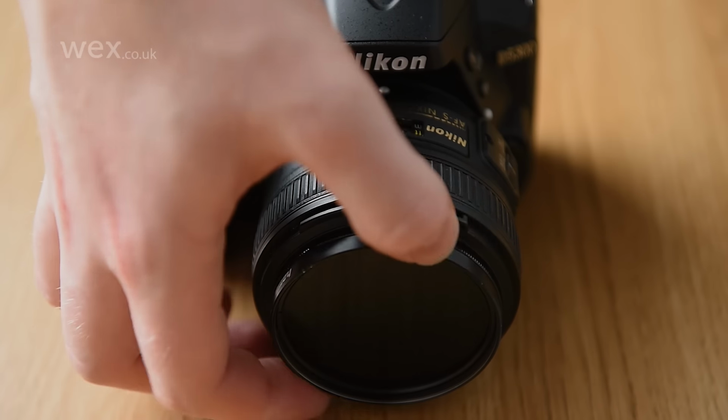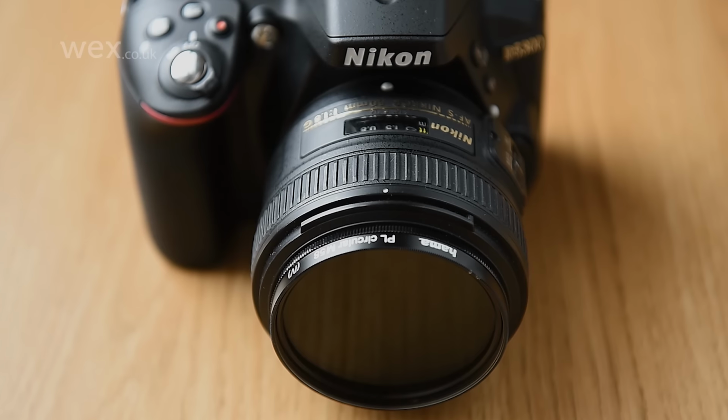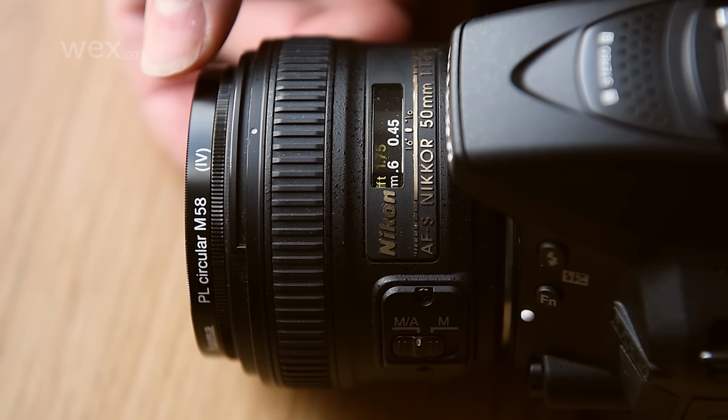Although you can buy square format polarizers to use inside holders, the most common type and the easiest to use are the round filters that screw into a lens's filter thread. Once this is screwed in, you can rotate the filter to vary the effect.